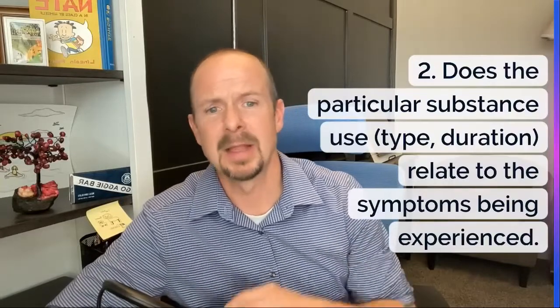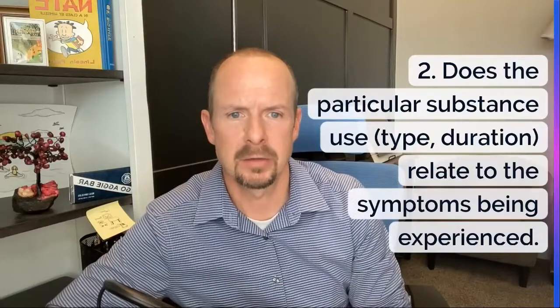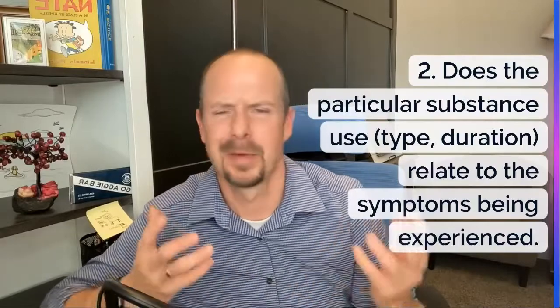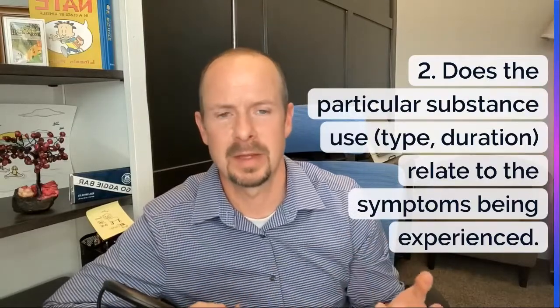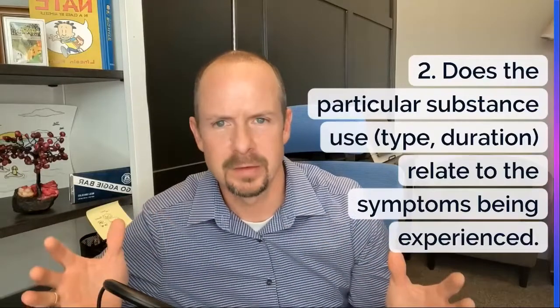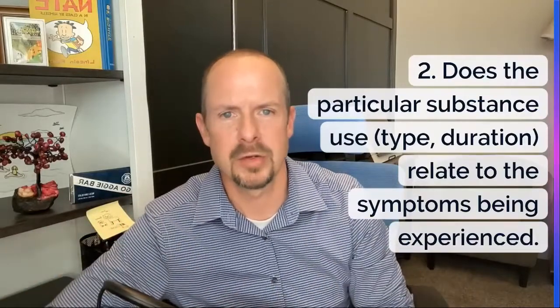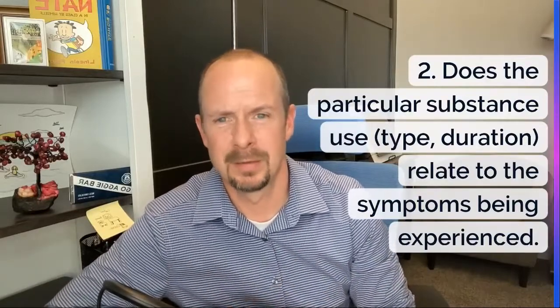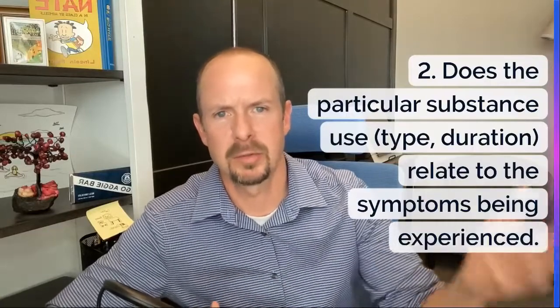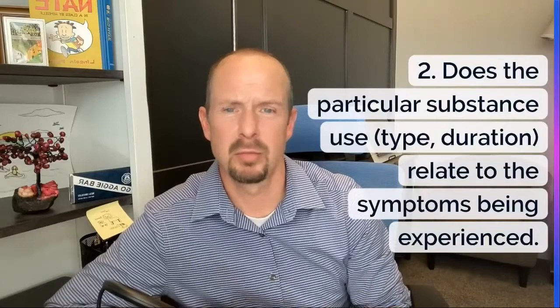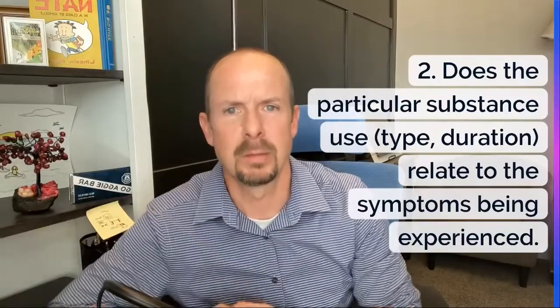Number two, does the particular substance, the type of substance or drug or medication, and the length of time relate to the symptom being experienced? So, if a person's saying that they took a vitamin or some sort of thing, and all of a sudden they said they had intense anxiety, you're not a physician, and so you're not a medical professional, but you're really trying to also determine, is the type of thing that they've used common such that they would experience symptoms like that? In those cases, we probably would defer and refer them to a medical doctor where they could diagnose that specifically.